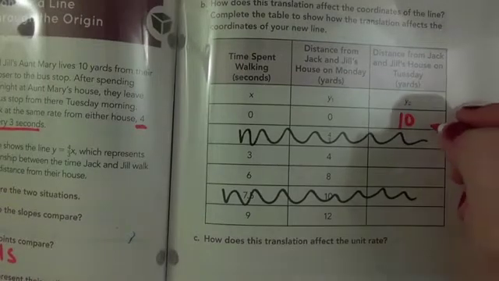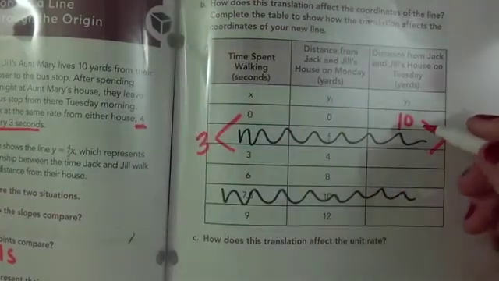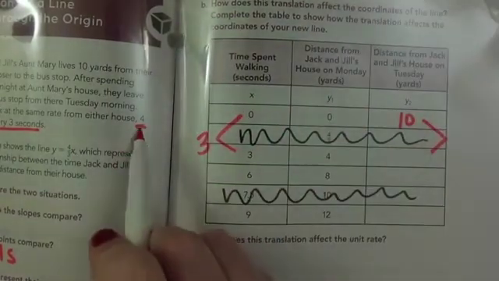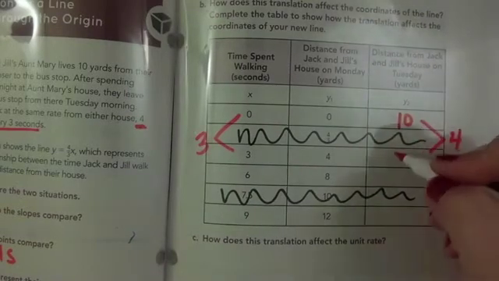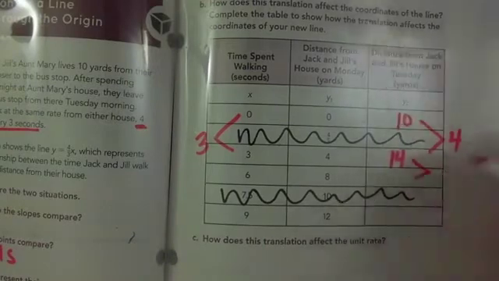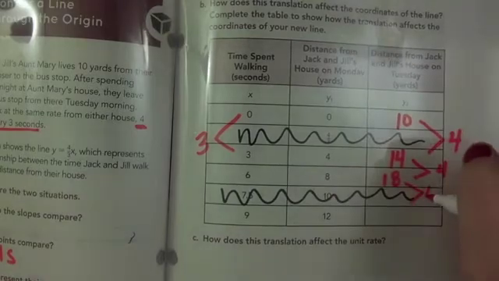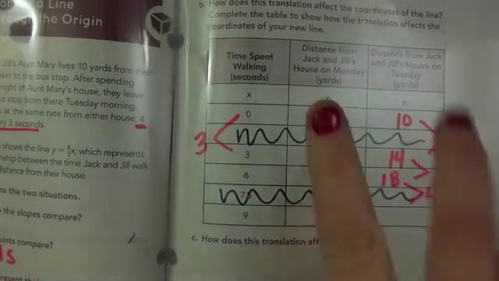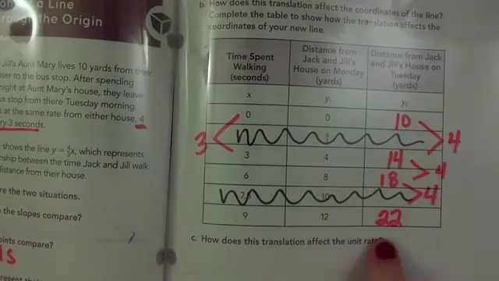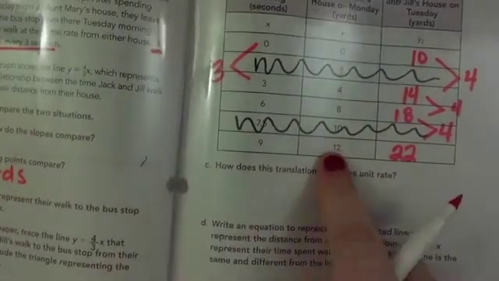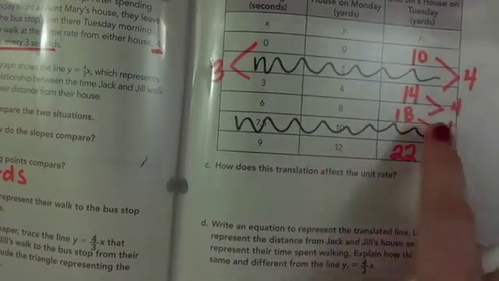But they're still going to go at the same rate. So notice this went up by 3. So if it went up 3 seconds, notice it's going to go up by 4 yards. So 10 plus 4 would be 14. Then we're going to go up 4 more. 14 plus 4 would be 18. 18 plus 4 more. 18, 19, 20, 21, 22. So they would be 22 yards away. Notice it's still 10 feet or 10 yards further ahead because they're going at the same rate.